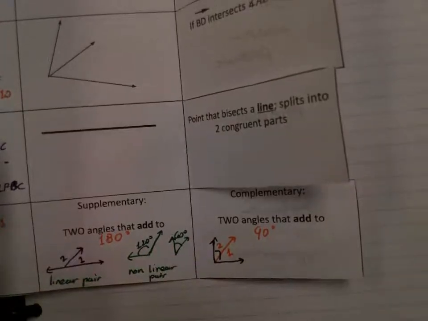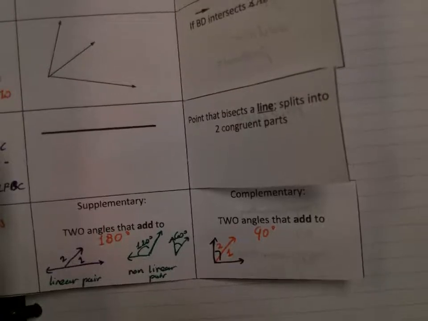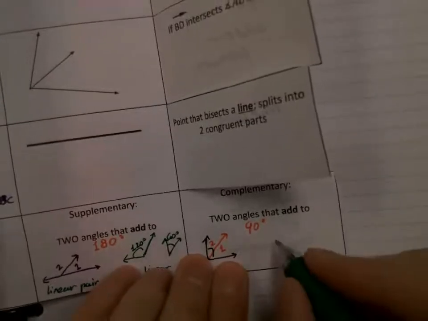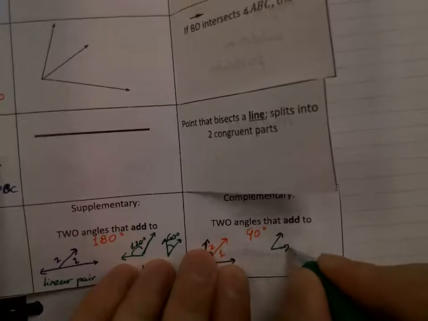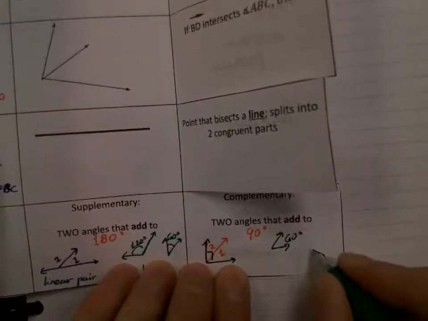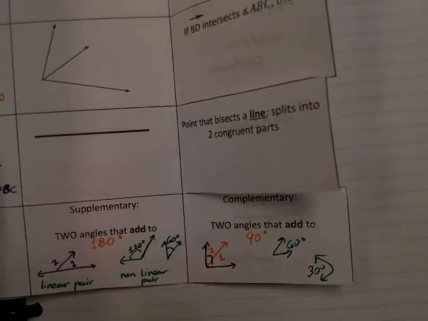It could also be 20 and 70. It could be 80 and 10. It could be 50 and 40. So make sure you pay attention to the numerical values on that. Or it can be a nonlinear pair, which is an angle such as this that's 60 degrees and an angle that is 30 degrees. All right?